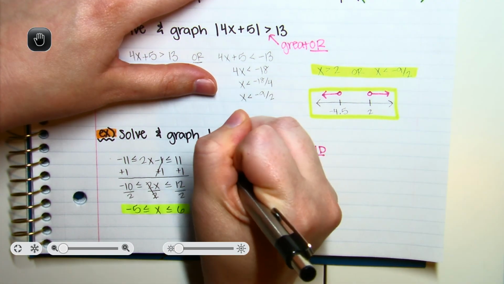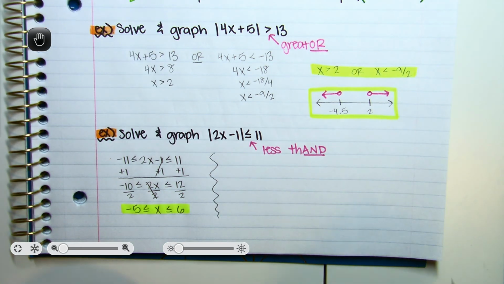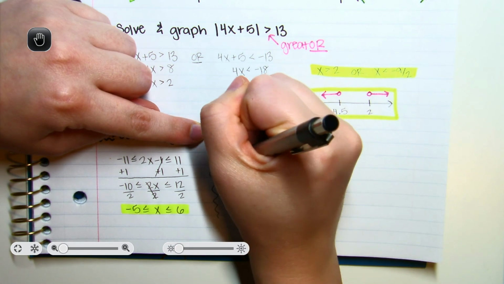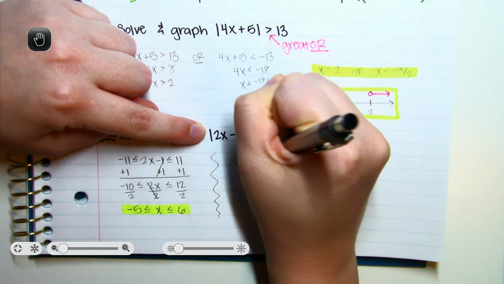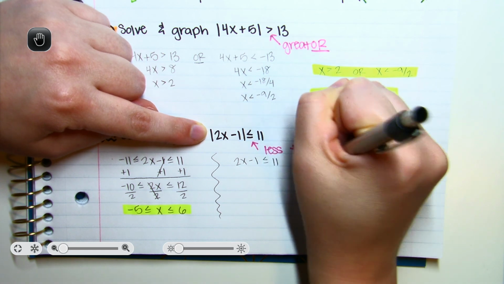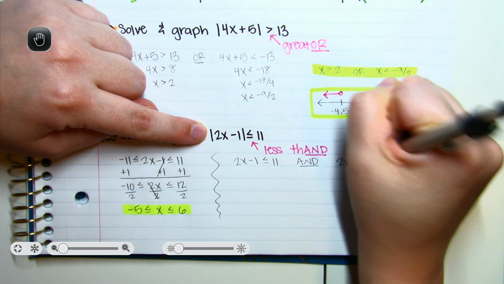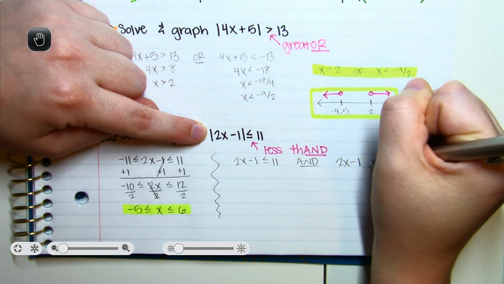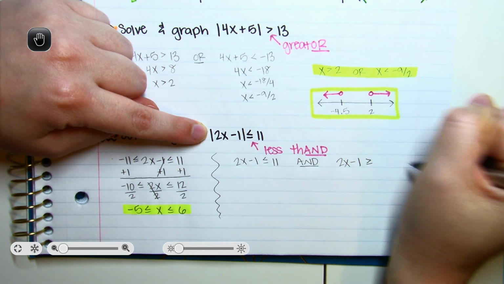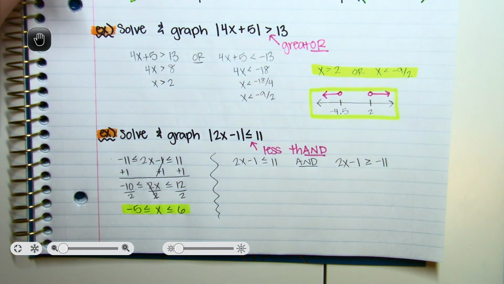So if you were to write this as 2 separate statements instead, you could write it exactly as is without the absolute value. So 2x minus 1 less than or equal to 11. And I'm going to write that out again, 2x minus 1, but now I'm going to flip the inequality and make it negative 11. And I'm going to show you how these answers compare.